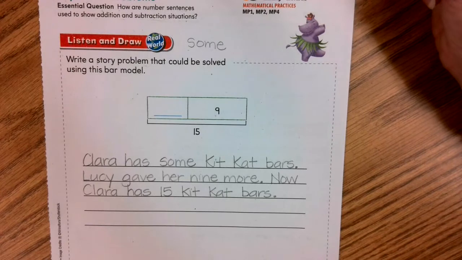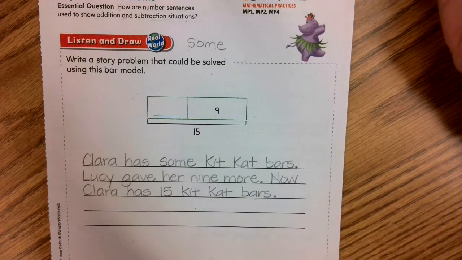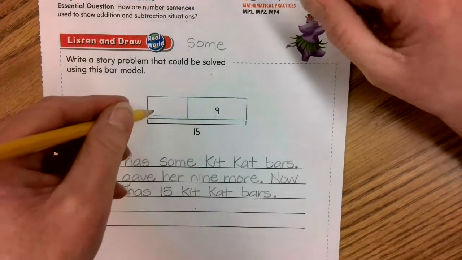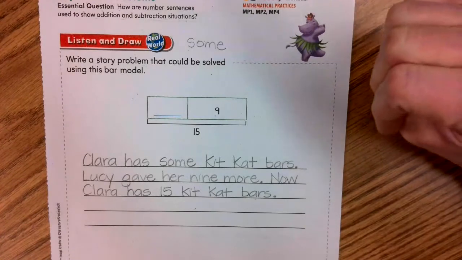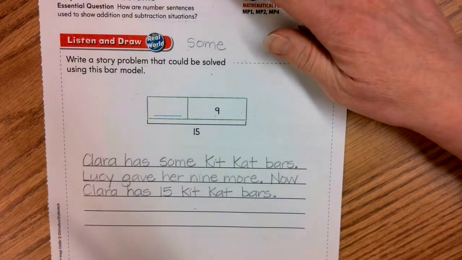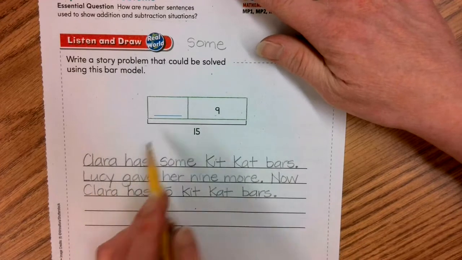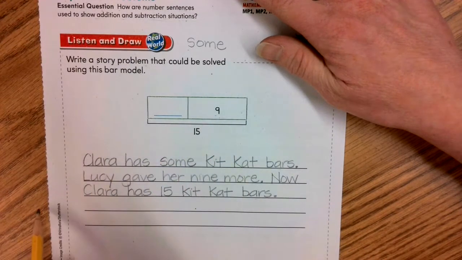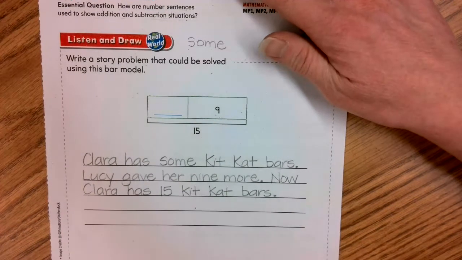So we're almost there. When we write a normal number story, we usually just need 3 sentences. But when we have a mystery number with the word sum, we need 4 sentences. So let's review. Clara has some Kit Kat bars. Lucy gave her 9 more. Now Clara has 15 Kit Kat bars.